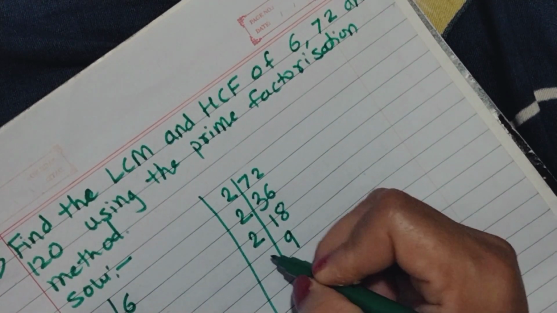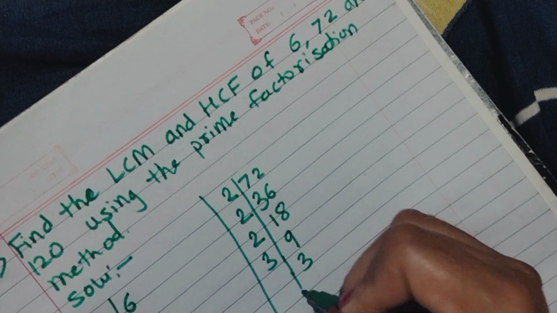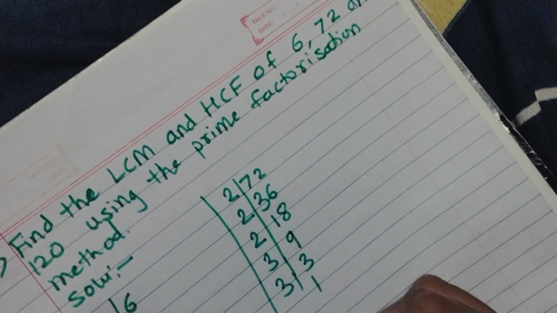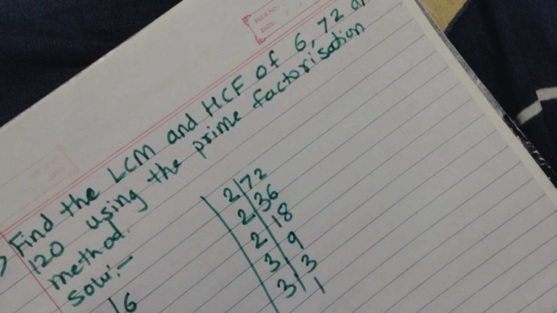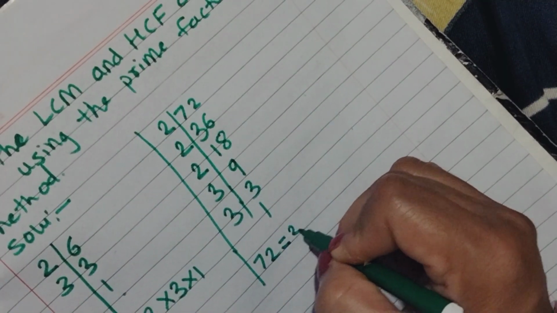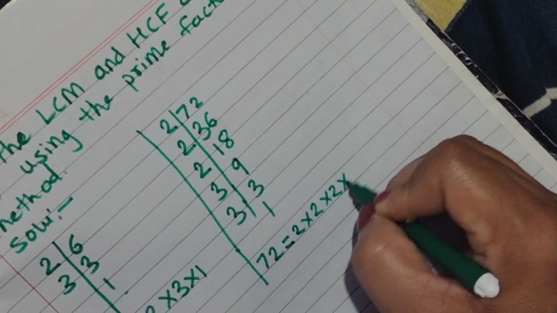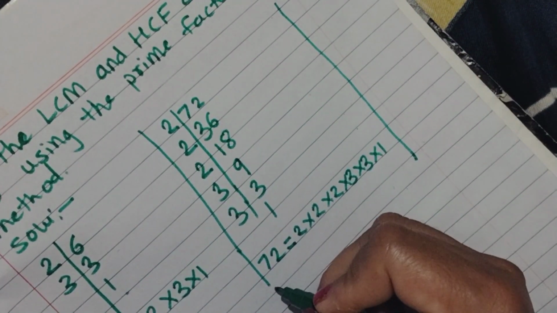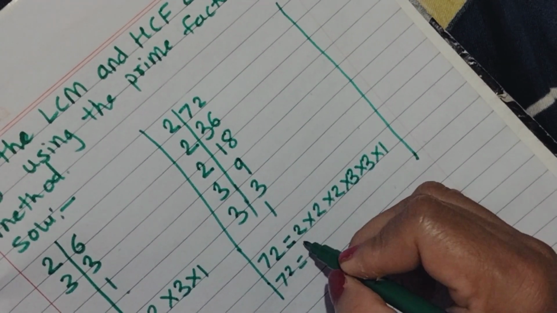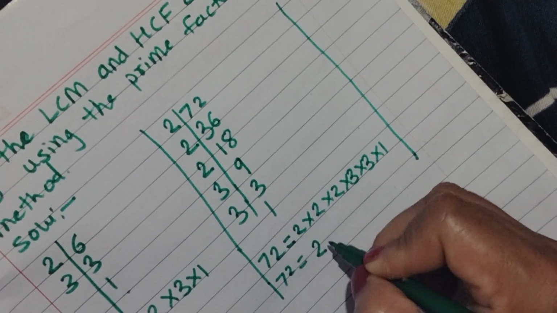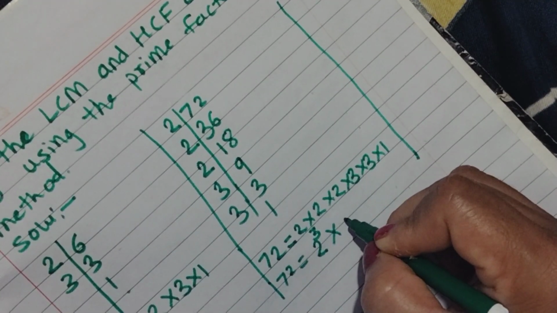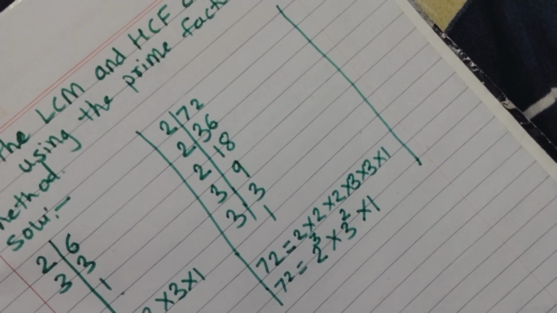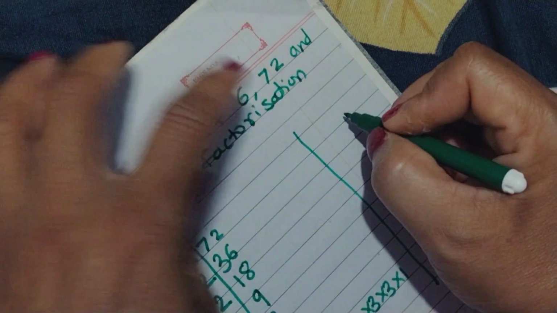Next prime number is 3. Division is possible with 3. 3 3s are 9. 3 itself is a prime number. Therefore 3 is divided by number itself. So 3 1s are 3. So 72 can be written as the product of its prime factors. That is 72 is equal to 2 multiplied by 2 multiplied by 2 multiplied by 3 multiplied by 3 multiplied by 1. So we can write 72 is equal to, here 2 is 3 times, so we write 2 to the power 3 multiplied by 3 to the power 2 and 1. Now we do prime factorization of 120.